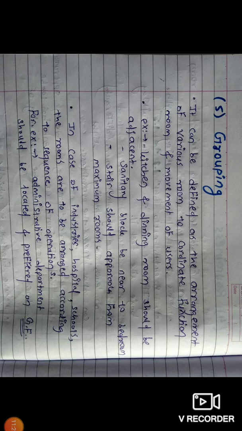Again, in the case of grouping, suppose an industrial area, hospital, or school, in this case arrangements are done in such a way that the sequence of operations is kept. For example, the administration department should be centrally located and preferably on the ground floor.